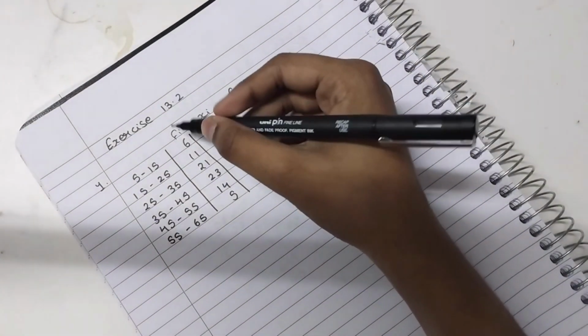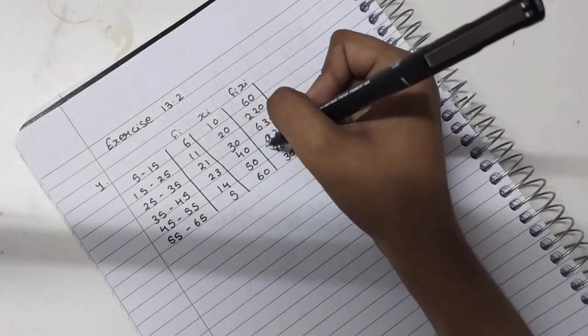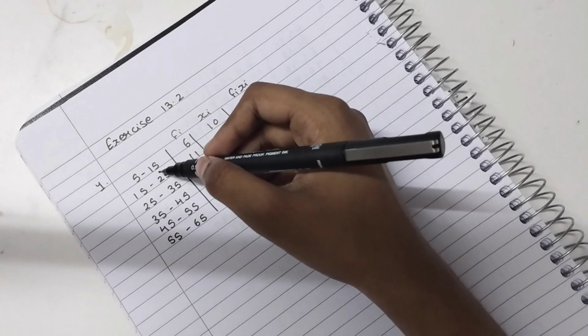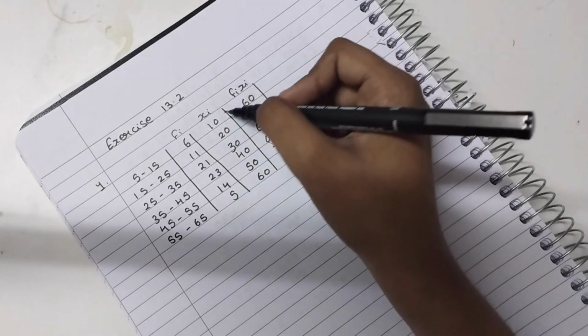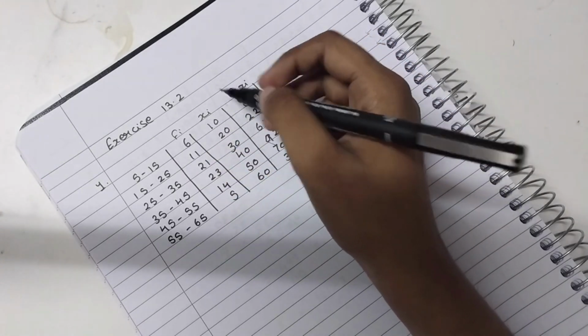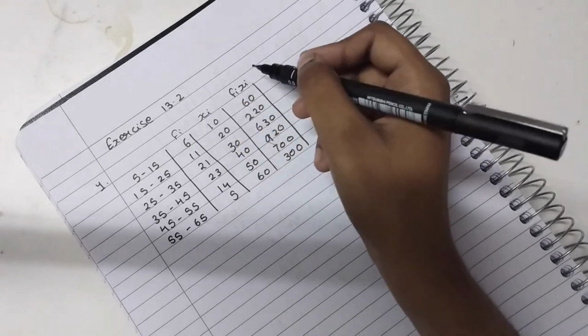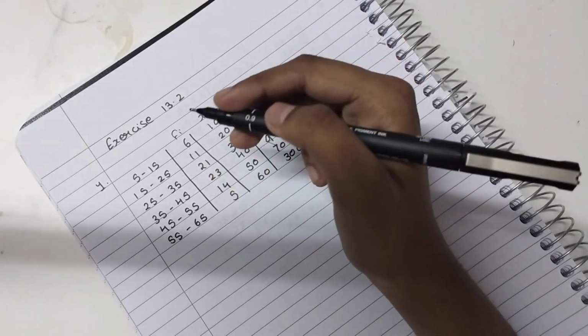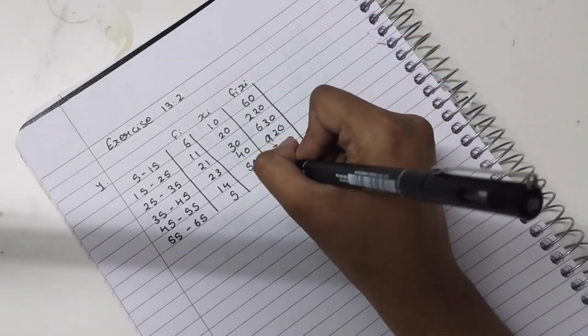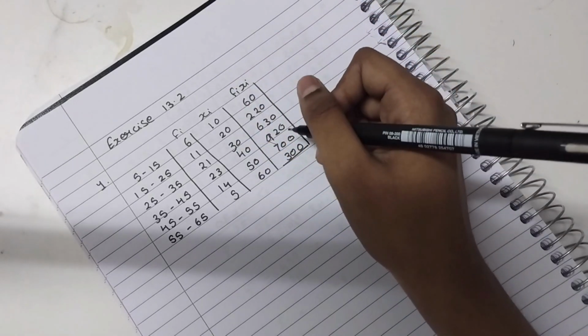They've given us the frequency. We need to find the value of xi. The value of xi is the sum of the upper limit and the lower limit divided by 2. So 5 plus 15 divided by 2 is 10. 20 divided by 2 is equal to 10, and so on. And then we need to find the values of fi xi for each corresponding fi value and xi value. Once we find the values of fi xi, we need to find its sum.